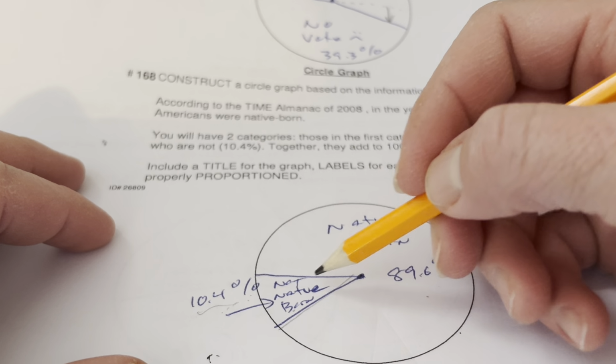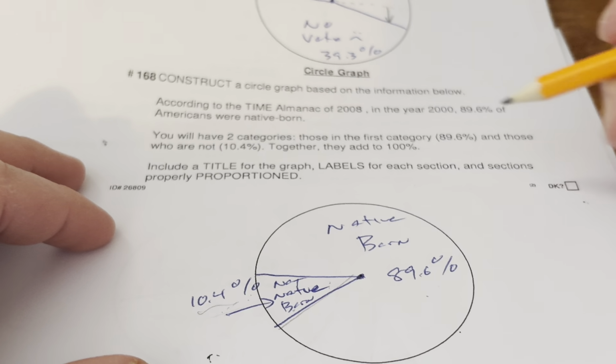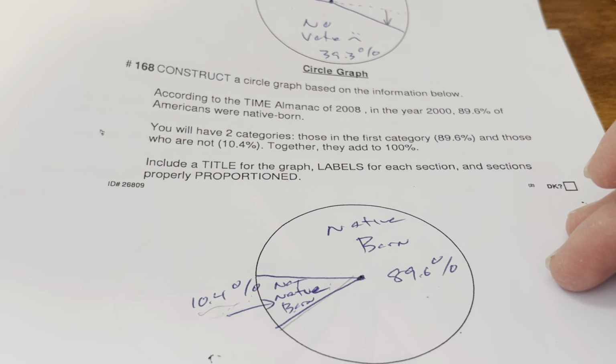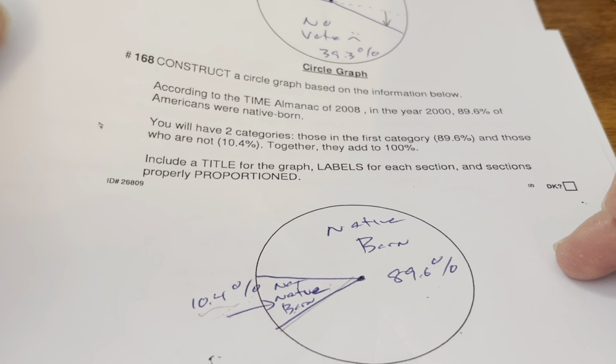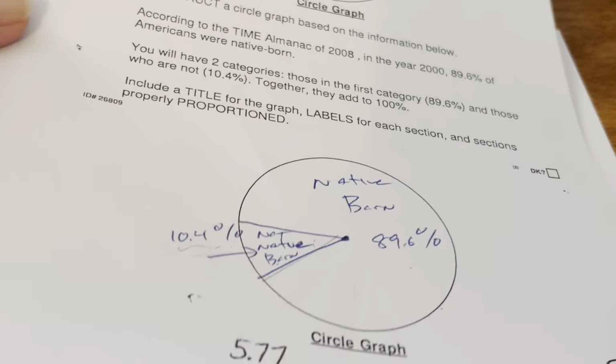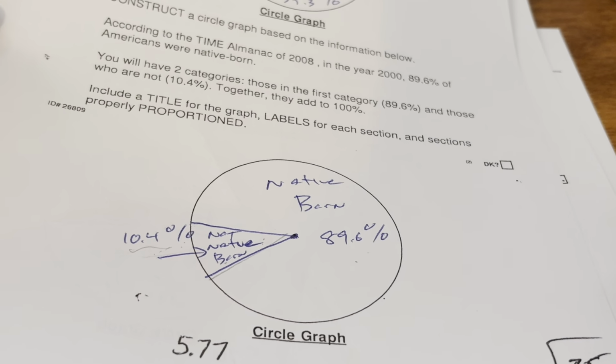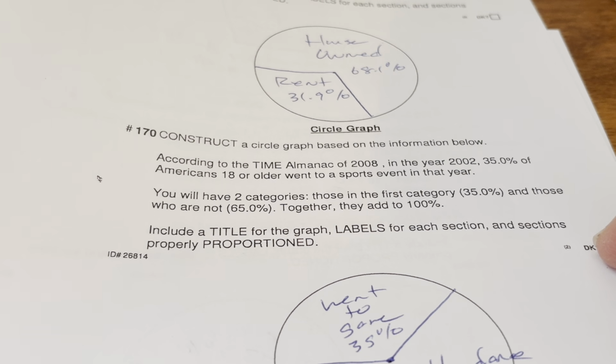You can, or 4%. You can also put 10.4% and then draw an arrow and say not native born on the outside. All right, pause this whenever you need to. You probably have a lot of e-learning assignments today. So I'm going to go through these easier notes a little bit quickly.